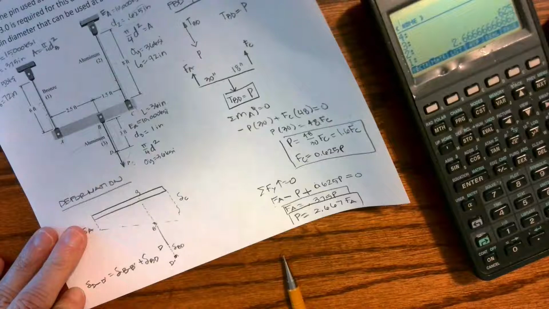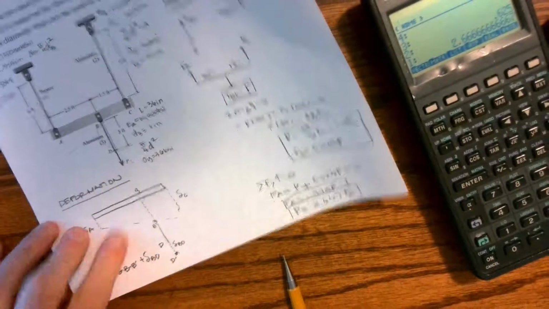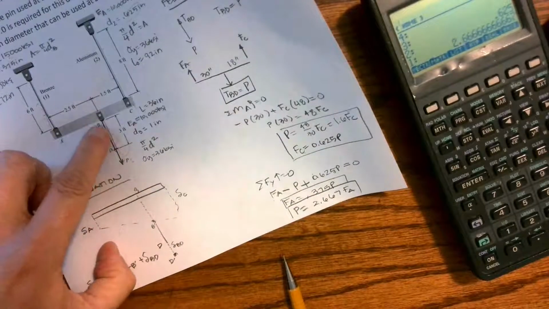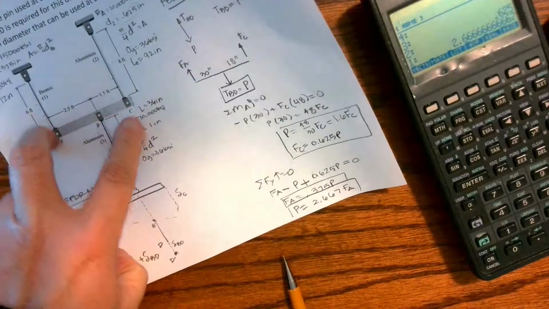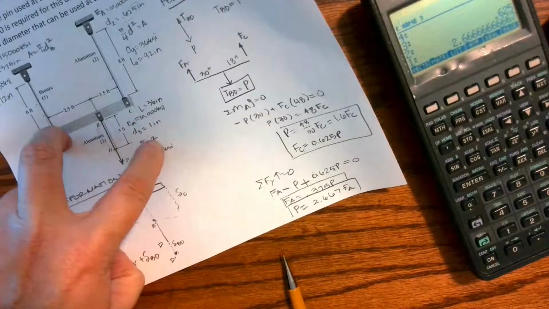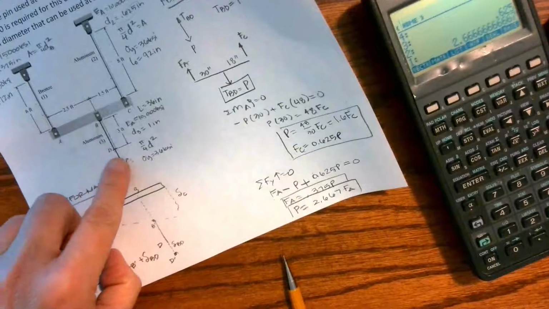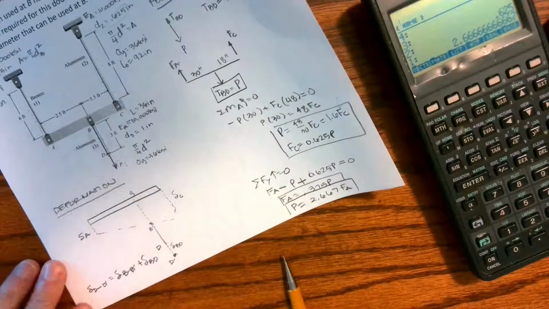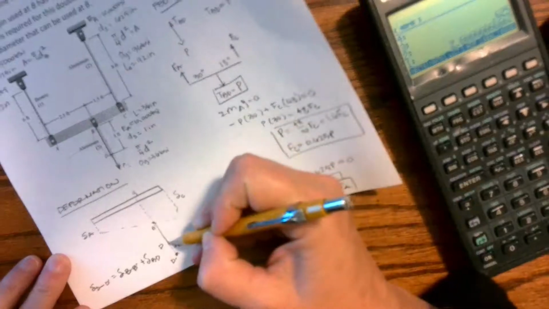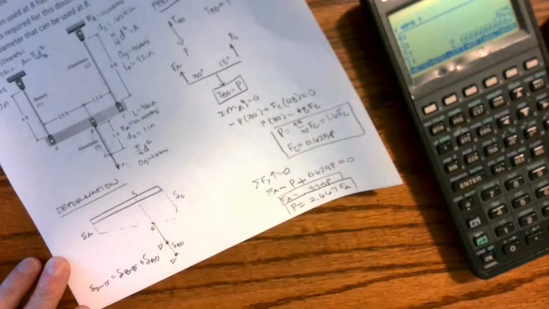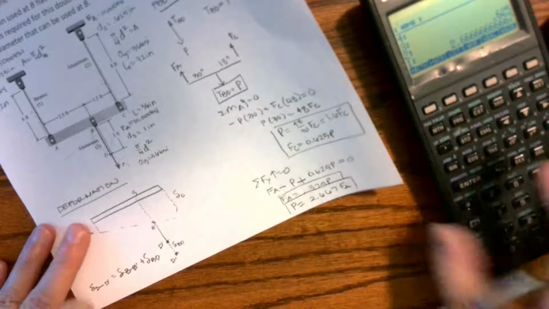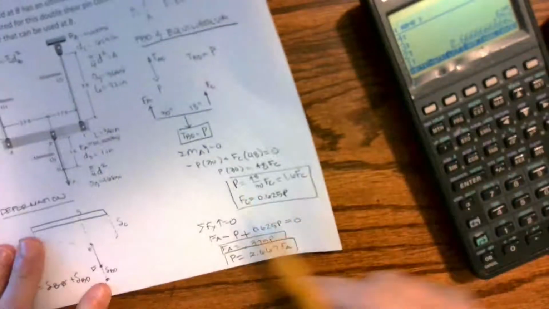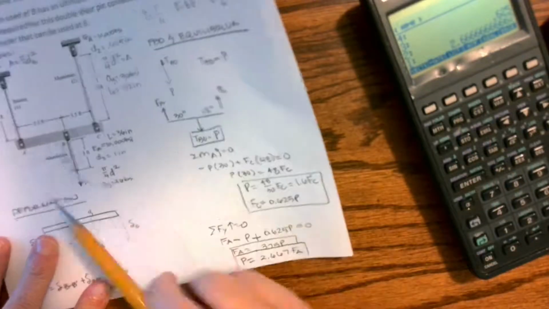So I'll have to make sure I find both of those, because we are lowering point B just by the downward stretch of these cables and the rotation, and we're also lowering D because we have stretch in this cable itself. So the change in placement of D is twofold.